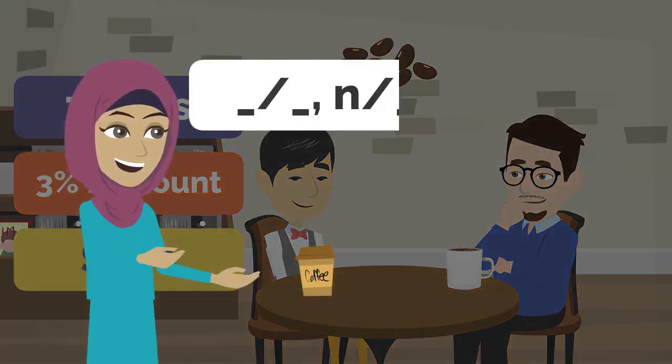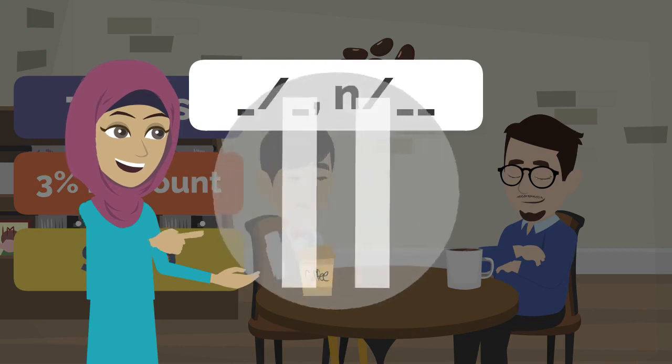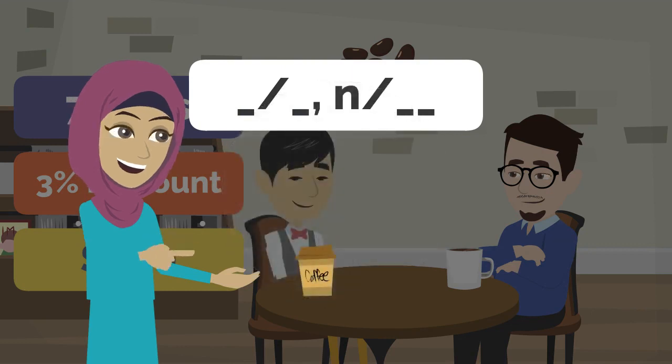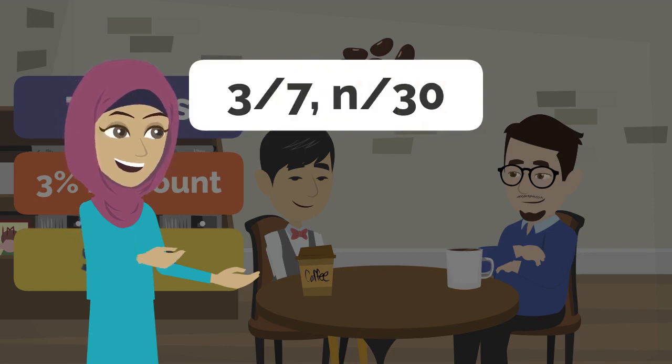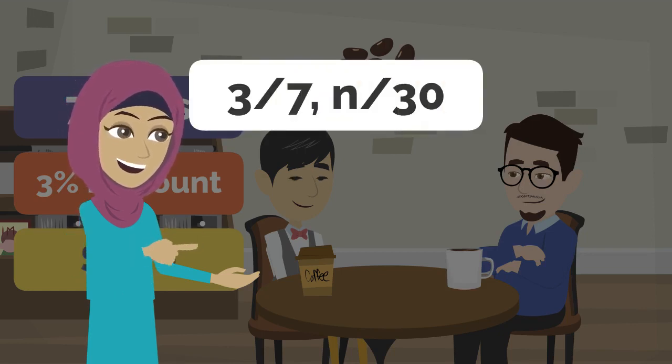What would the credit terms look like? Pause and try it for yourself, and resume when you have an answer. The credit terms would be 3/7 net 30.